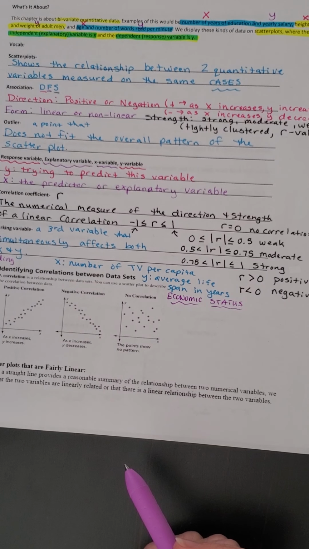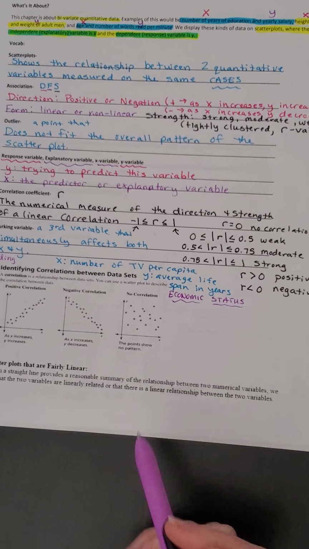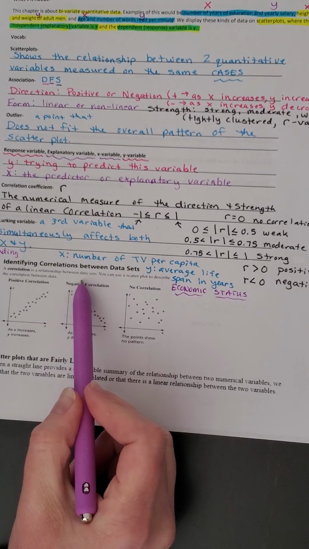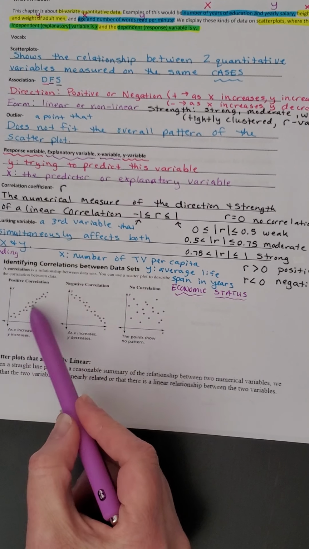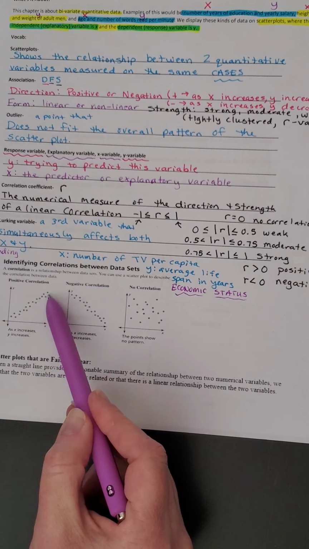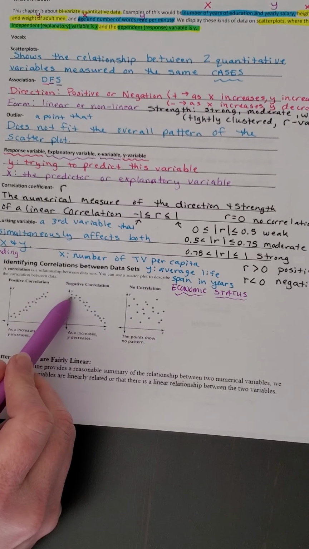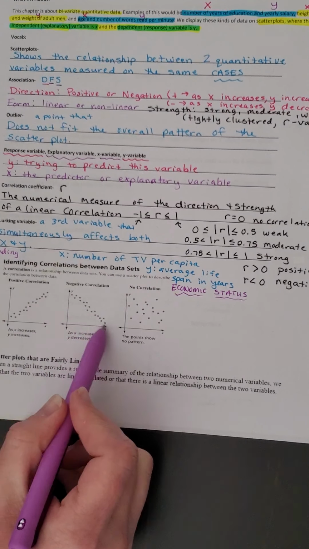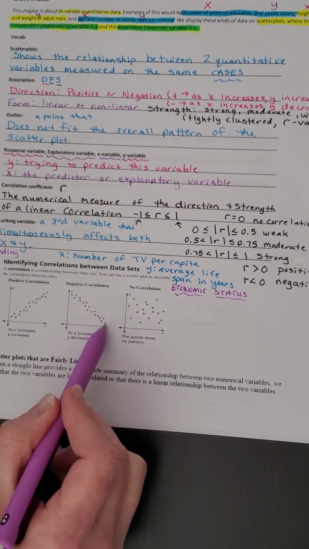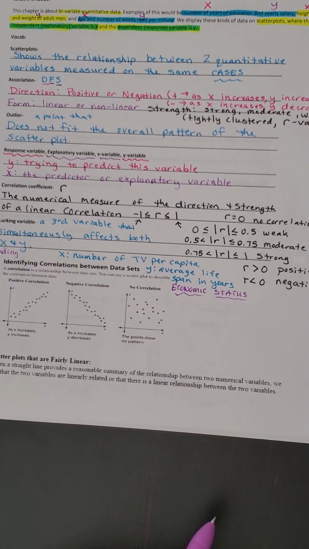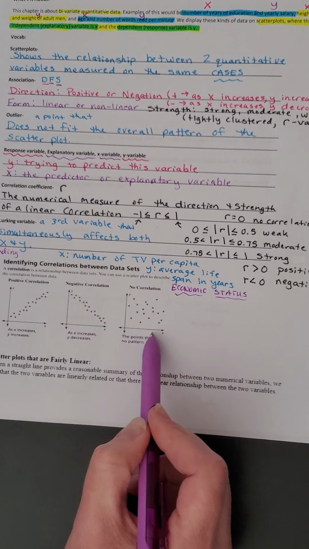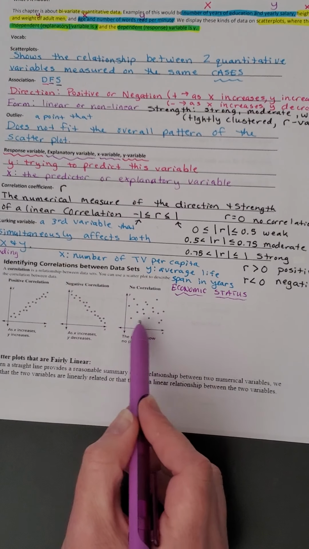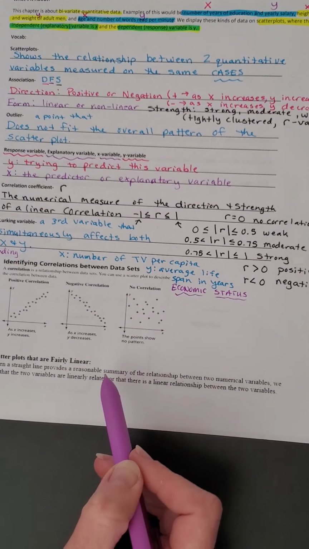Okay, so identifying correlations between data sets. A correlation is a relationship between data sets. You can use scatter plots to describe the correlation between data. So here we have positive. This would be a nice strong correlation. The data points are really tightly gathered. So this is a negative correlation, right? As X is increasing, Y is decreasing. Again, strongly, the points are very tightly clustered. And this would be something that we would call no correlation or very little correlation. There's no linear pattern. The points are just kind of gathered.